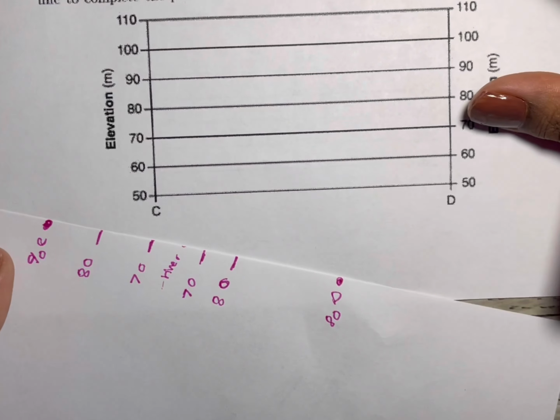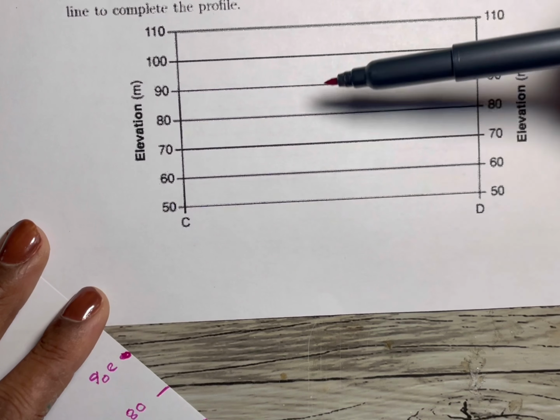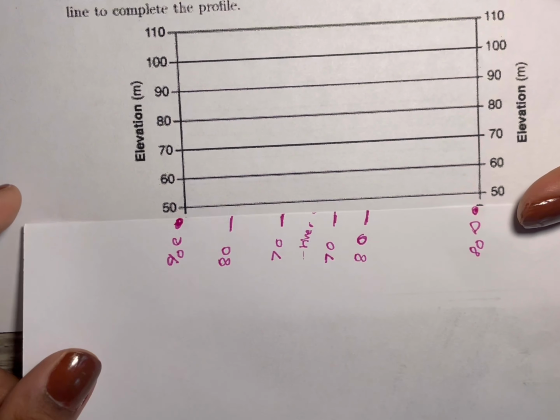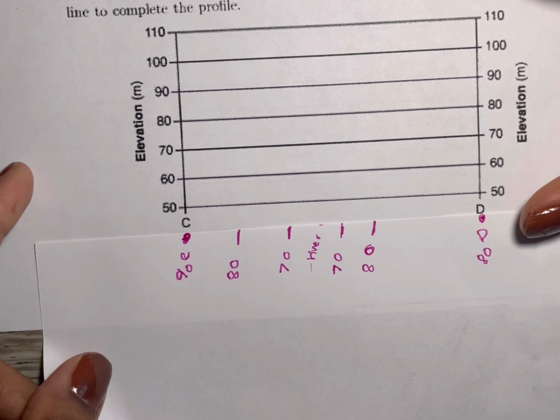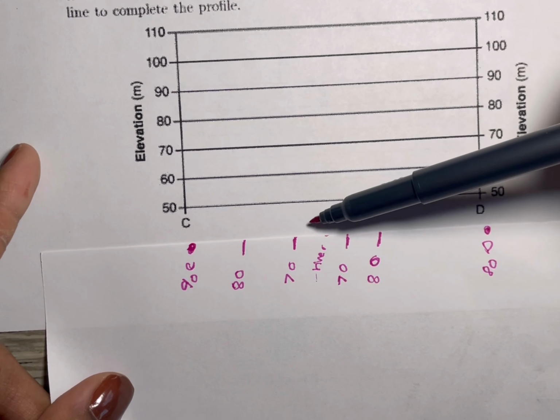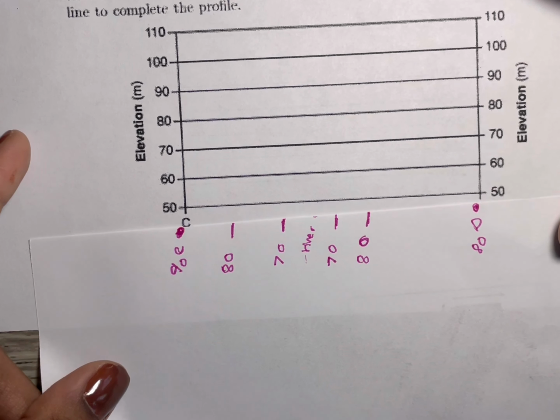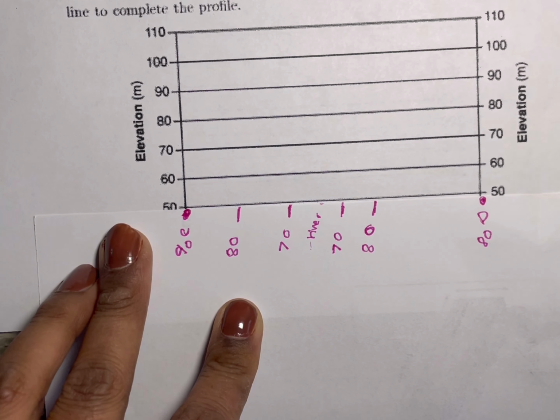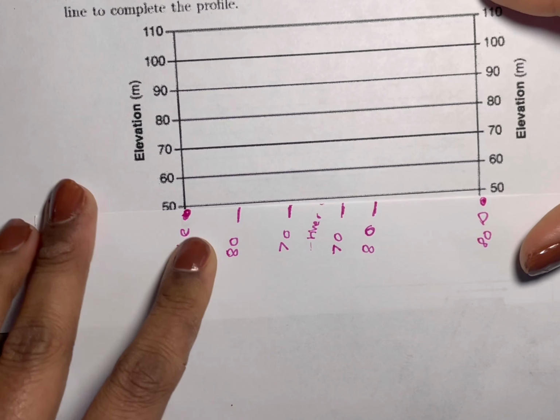And now I'm going to go down to my map, the scale or grid that they're giving me for my elevation. There should really say distance in the bottom here. So I'm going to align it with C and D, just like this.